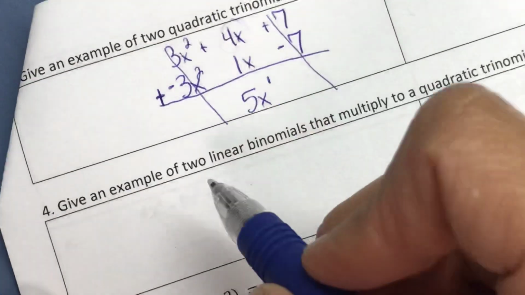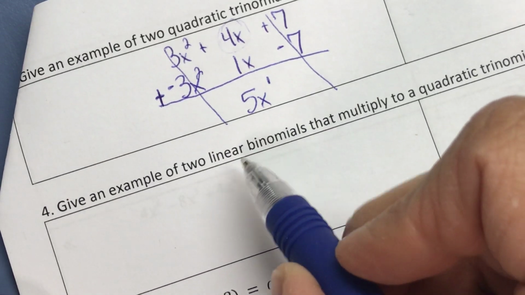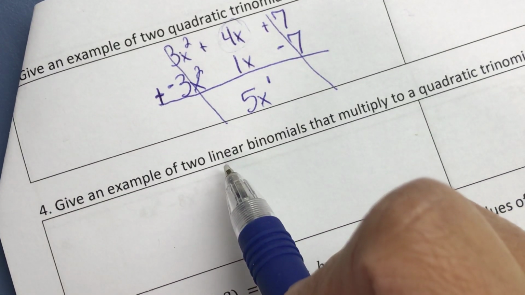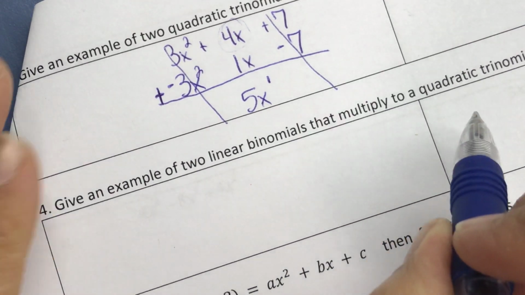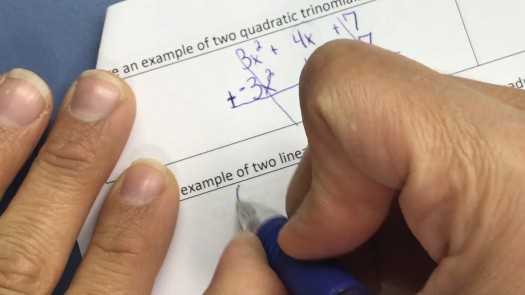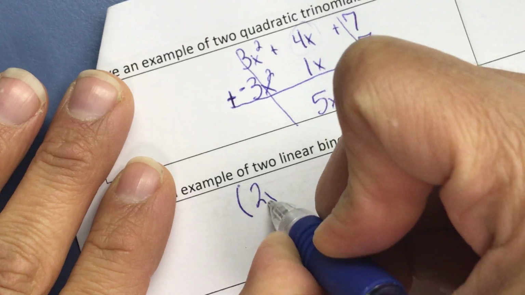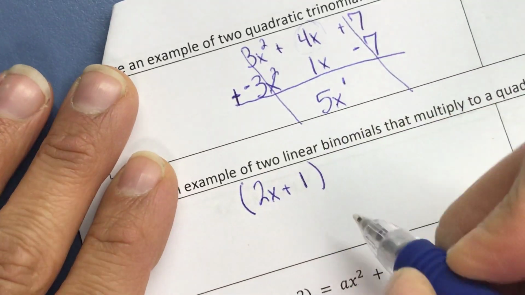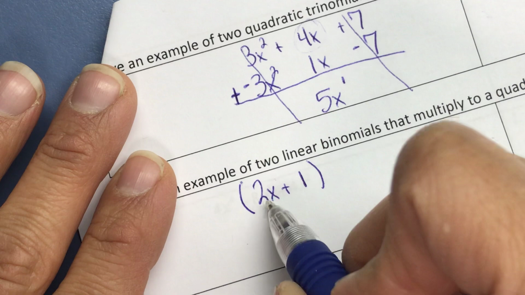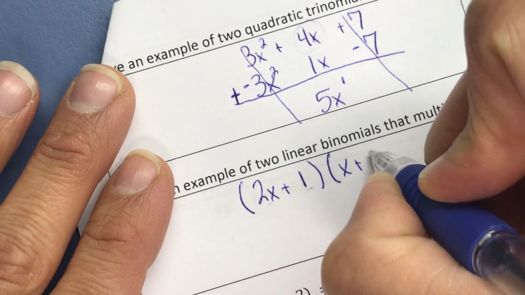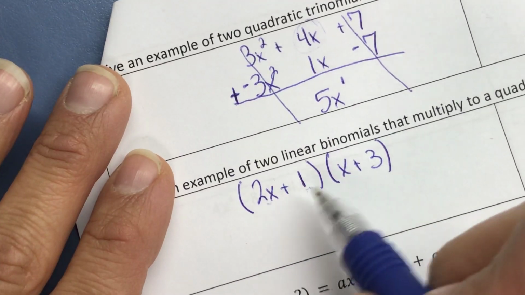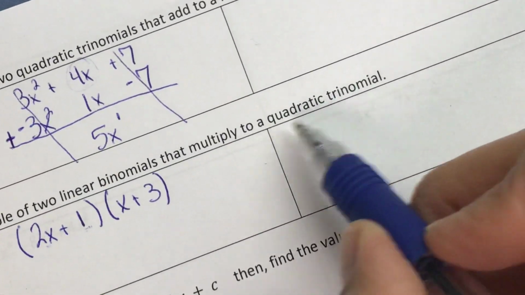And then number 4. Give an example of 2 linear binomials. Again, linear means that the highest power is going to be a 1 and that I have 2 terms. And I'm going to multiply them so I get a quadratic trinomial. So I'll make up 1. I'll do 2x plus 1. It's linear because again there's a first power. It's binomial because it's 2 terms. So I'm just going to come up with another one, x plus 3. And when I multiply these, I should end up with a quadratic trinomial.